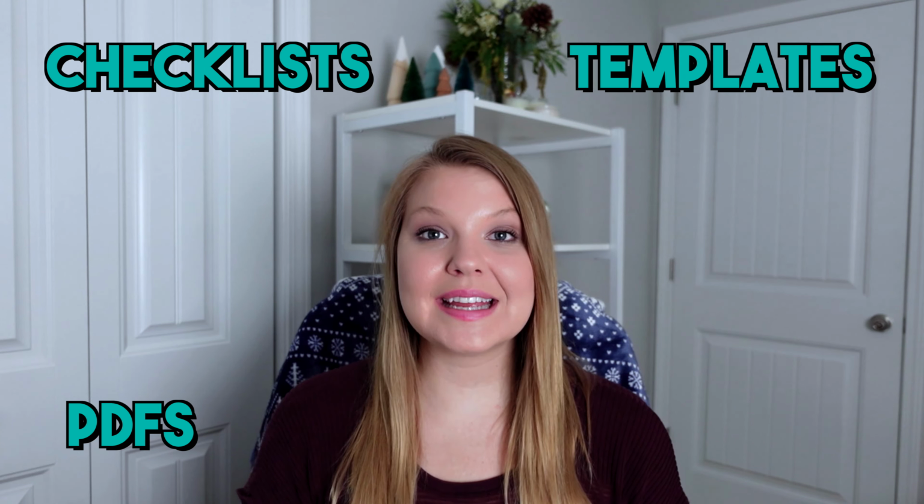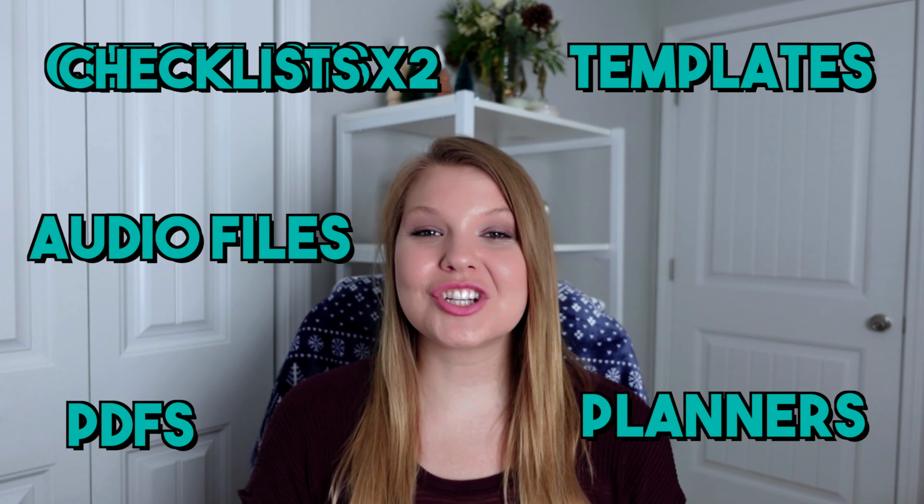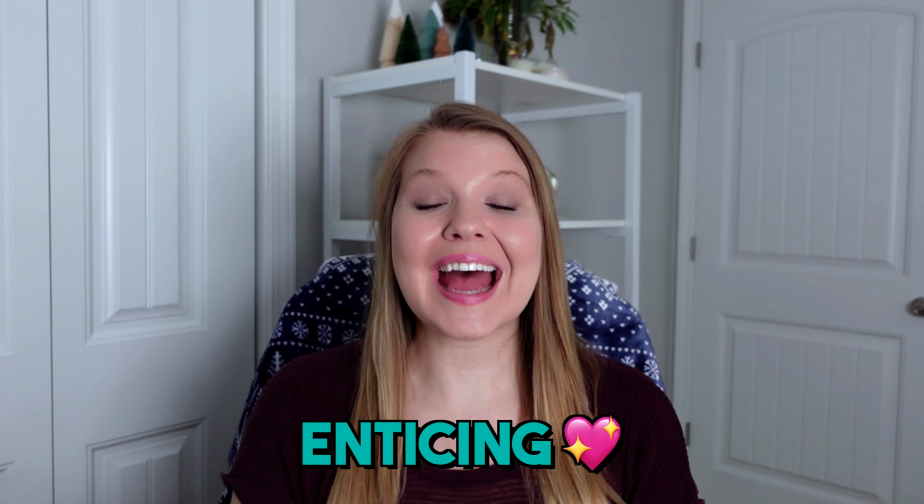When creating your lead magnet, you can choose from several different formats. PDFs, checklists, templates, planners, and audio files all make great formats. Once you've chosen your lead magnet, it's important that you name it something enticing so that people actually want to sign up for it, like cheat sheet, hack, or blueprint.